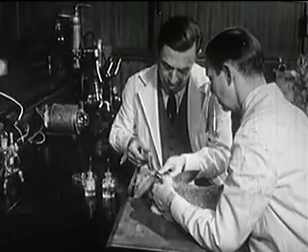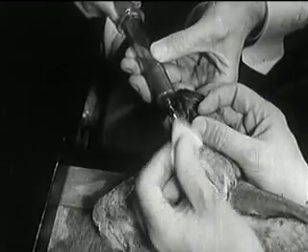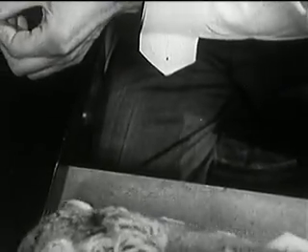Now let's take a sample of this blood. The antibodies in the blood of this immune rabbit will attack pneumococci germs wherever they encounter them.